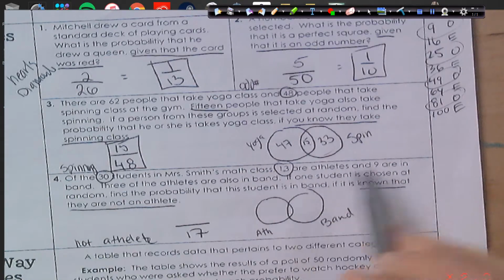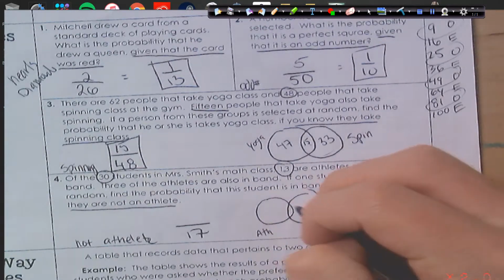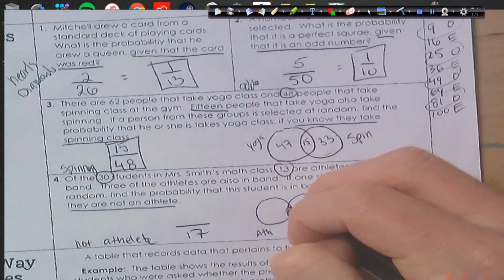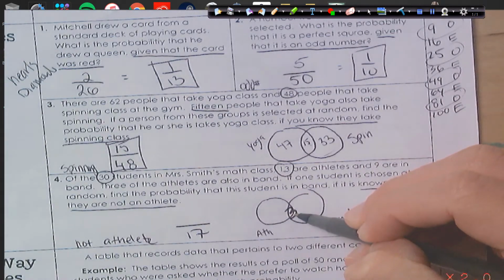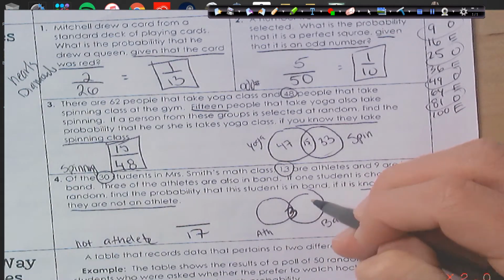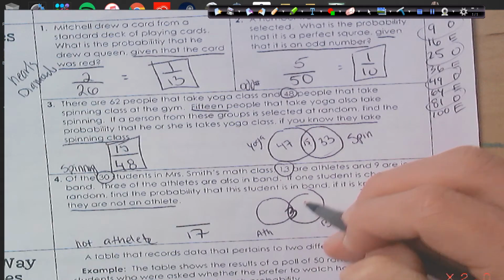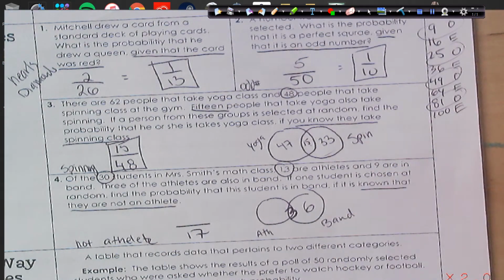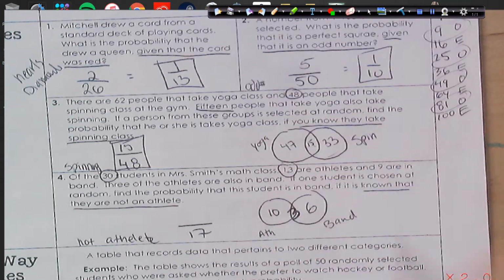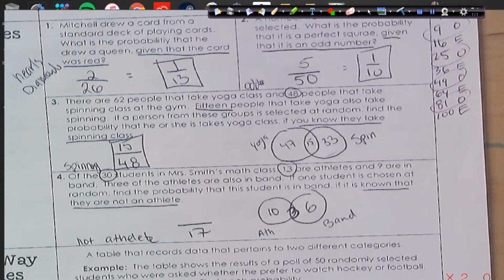So 13 are athletes, 9 are in the band, 3 are in both. So we got the 3 in the middle. So to get 9 total, you're going to do 3 plus blank equals 9, so that's going to be 6. And then for 13, this has to be 10. So 10 are just straight up athletes, 6 are straight up band members, and 3 do both.